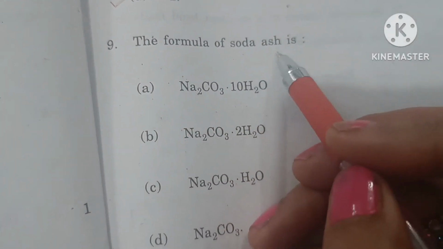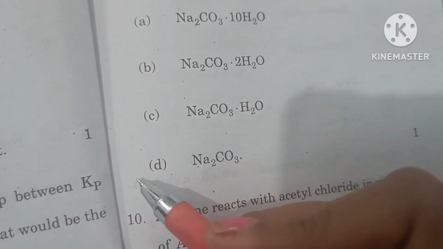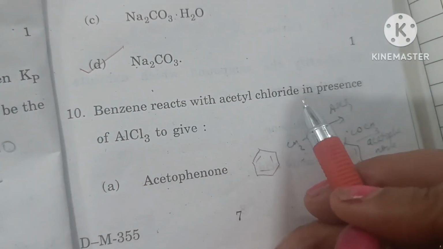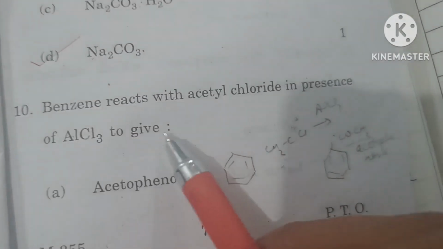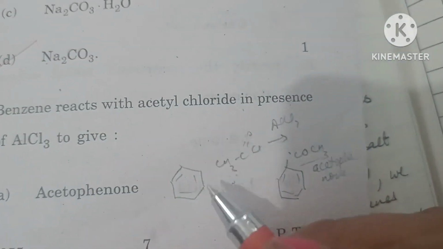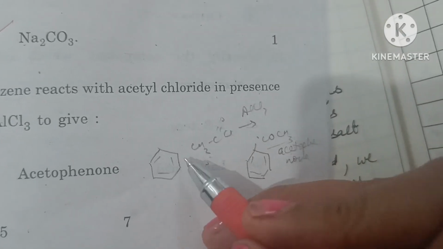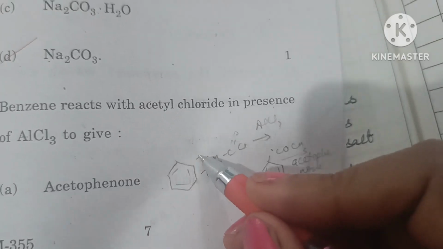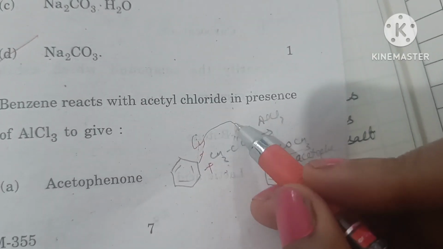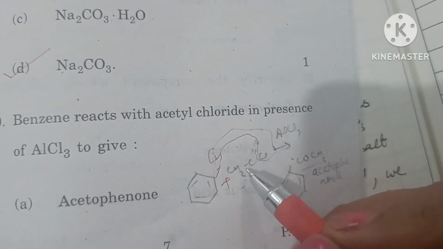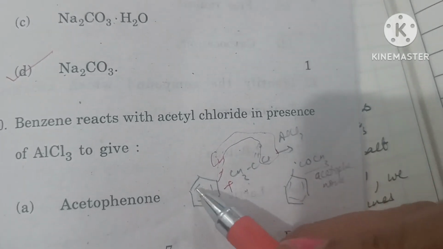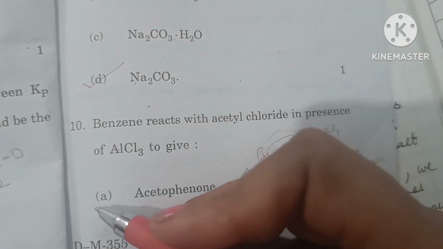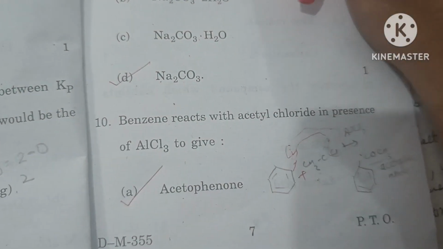The formula of soda ash is Na2CO3. Benzene reacts with acetyl chloride in presence of AlCl3 to give, this is Friedel-Crafts acylation reaction, benzene plus acyl chloride in presence of AlCl3. The H of benzene will react with Cl of acetyl chloride, and acetyl group gets attached here, so acetophenone is formed. Option A is the correct answer.